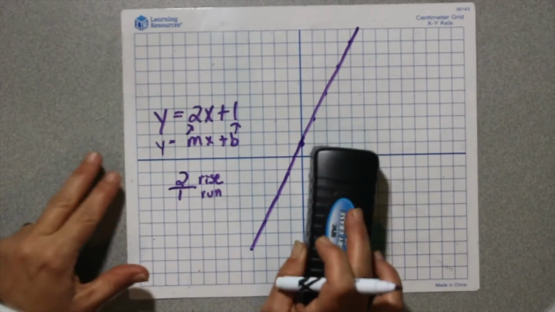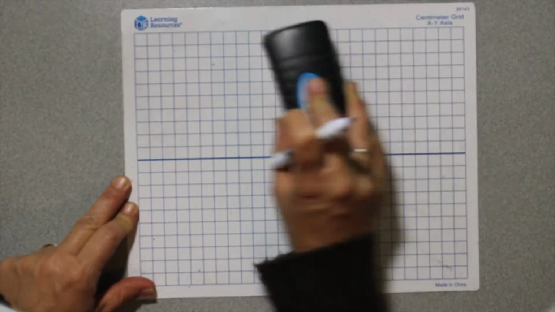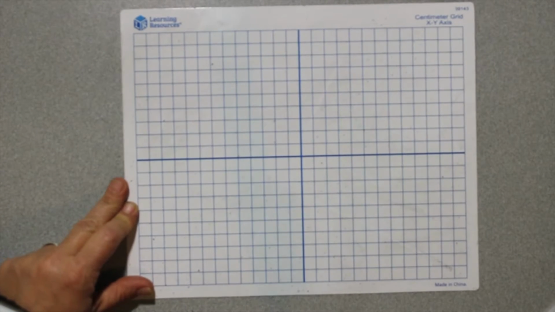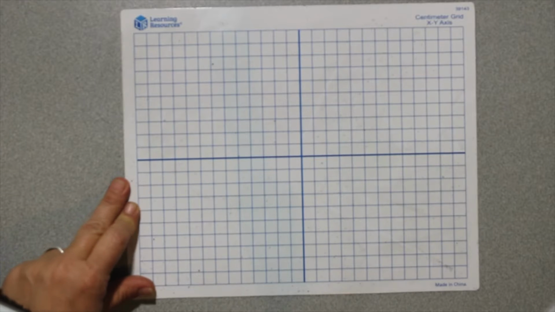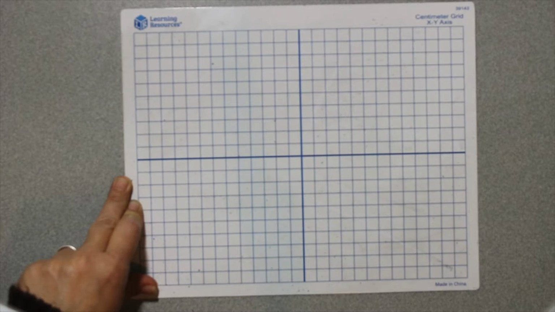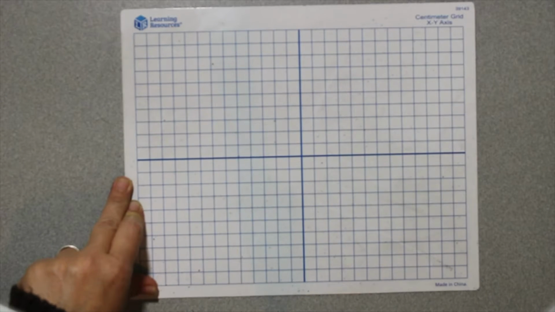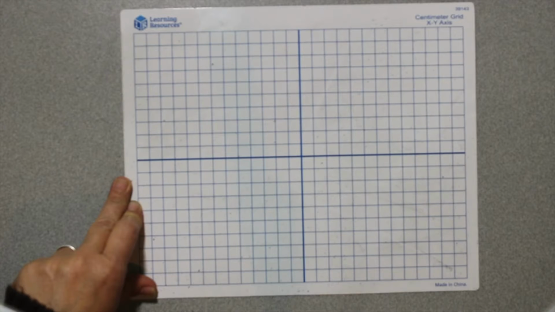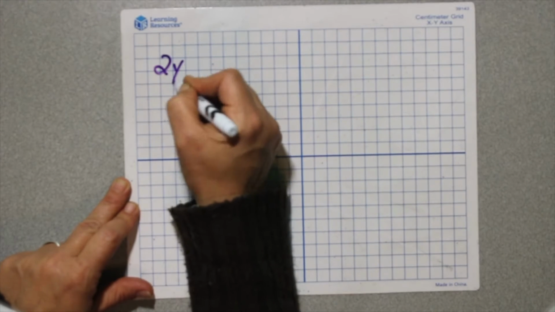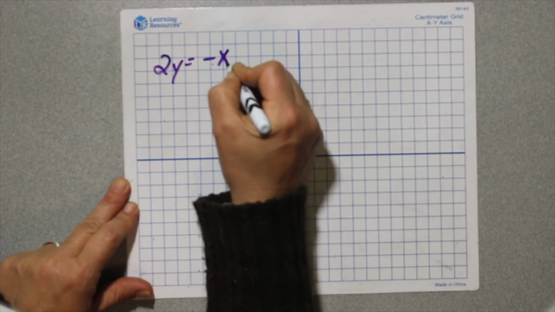Alright, so some of them you have to rearrange the equation to make sure that it's in the right form so that you can see what your y-intercept and your slope are. Let's try another one. 2y equals negative x.